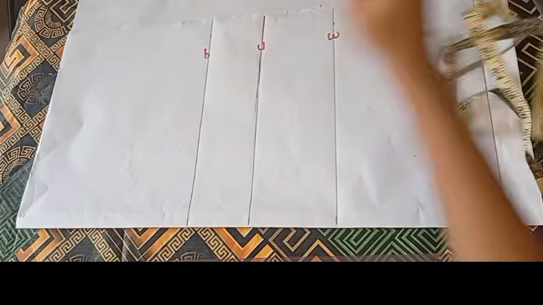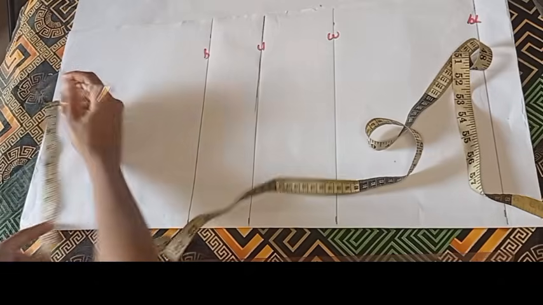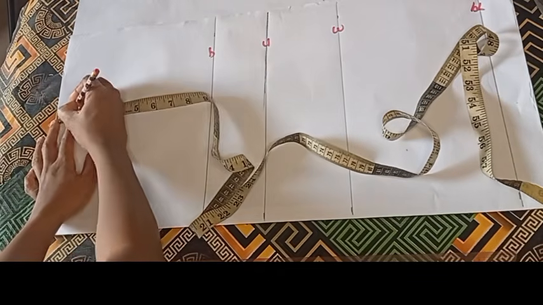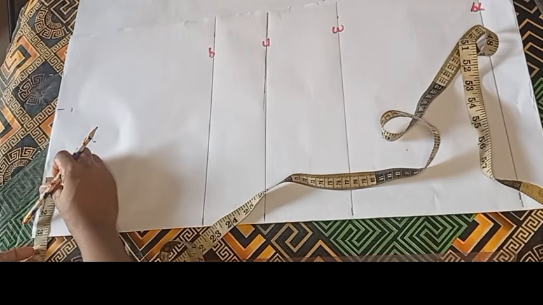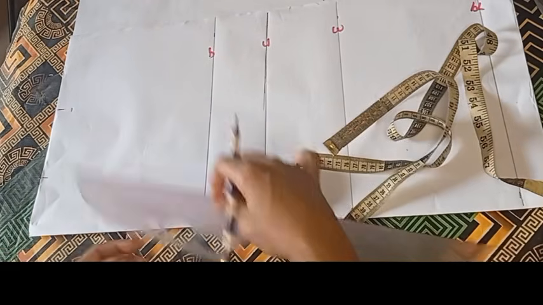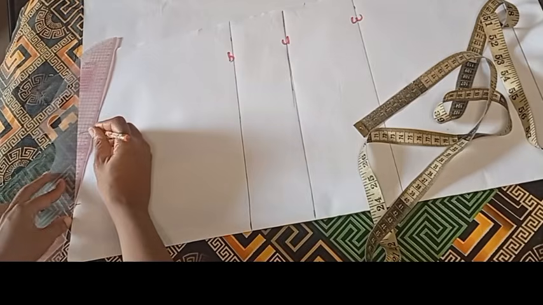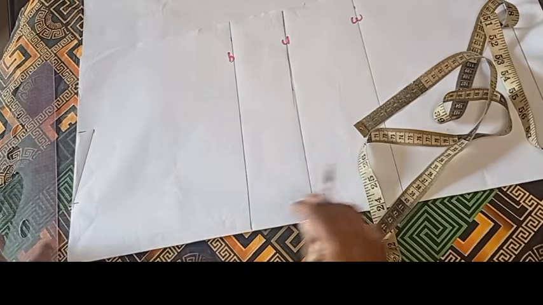Take your shoulder measurement, divide it by 2. Whatever you have, mark it. At that point, come down by 1 inch. Then you're going to mark your basic neckline. I'm using 3 inches for the basic neckline. Connect from the shoulder slope to the neckline of the dress.